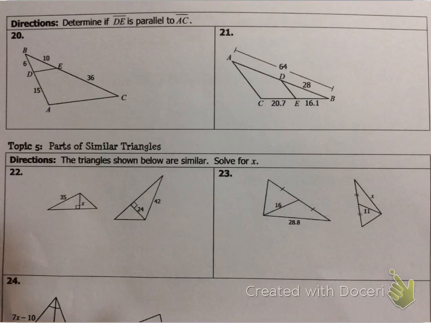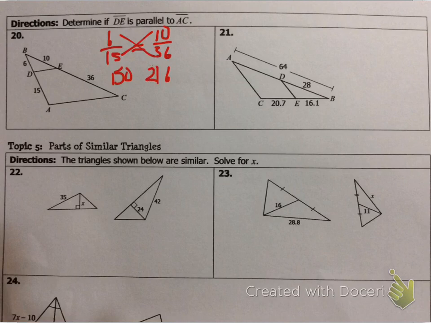Okay, so on this next one, what I do is, again, one side together versus the other side. So 6 over 15. See if that's congruent to 10 over 36. And the way you check this is just cross multiply. So here 15 times 10 is 150. 6 times 36, say 36 carried at 3, 216. So it doesn't equal. So this one's a no. These lines are not parallel.